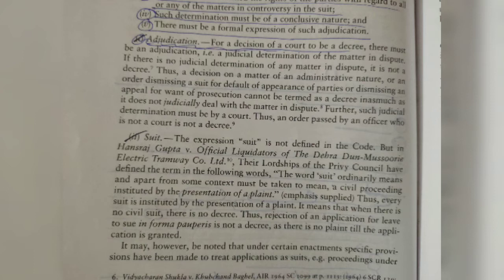And as an instance, here is given an example, that a rejection of a leave to sue by a pauper cannot be termed as a decree, because the case was not filed, no plaint was accepted by the court. Normally a civil suit is started by a plaint, but if there is no plaint accepted by the court, there is no civil suit, and without any civil suit there cannot be a decree.